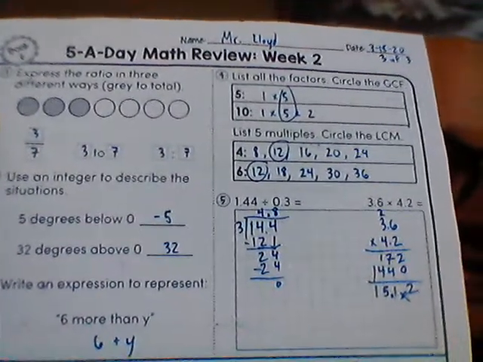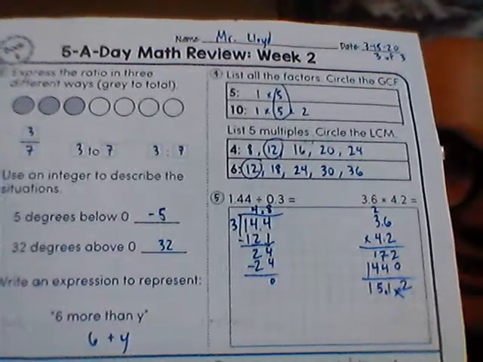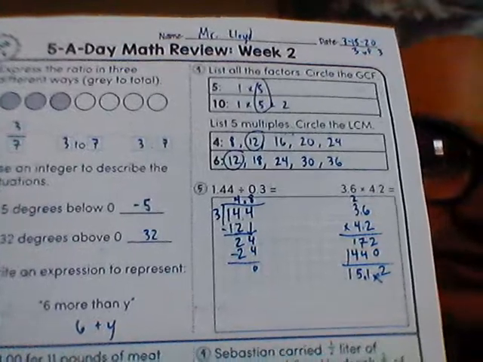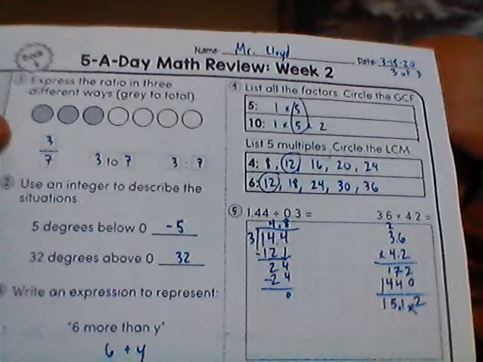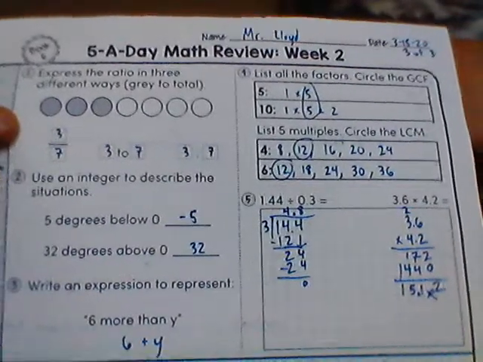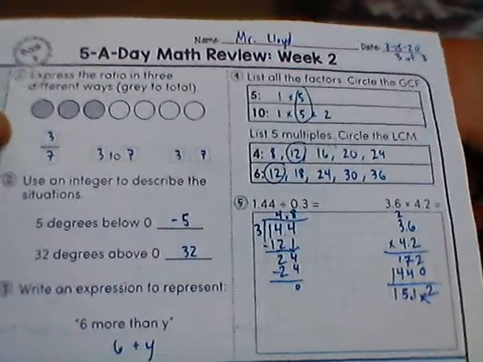Number 2, we're just translating English language into math. So 5 degrees below 0 is written as -5. 32 degrees above 0 is just written as +32. Remember, positive numbers, it's always implied a number is positive, so we don't need the plus sign there.